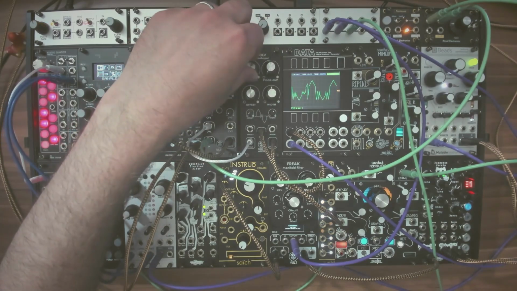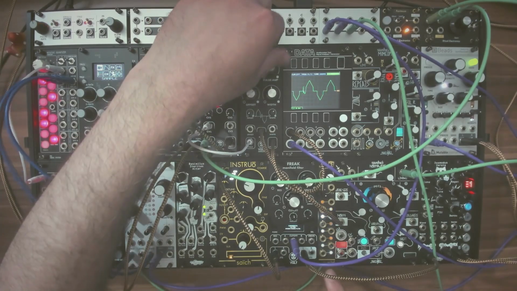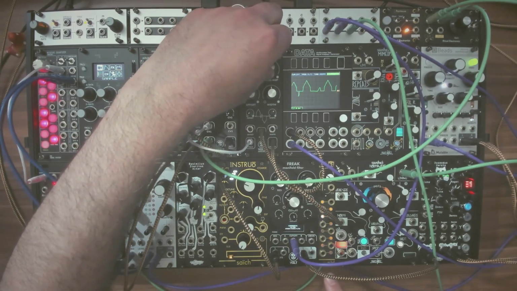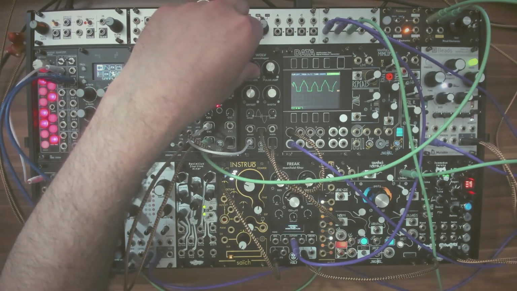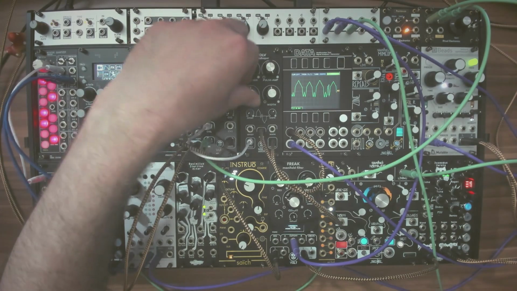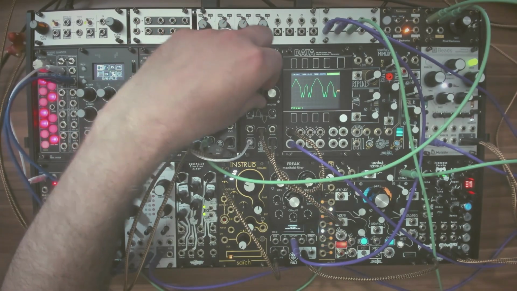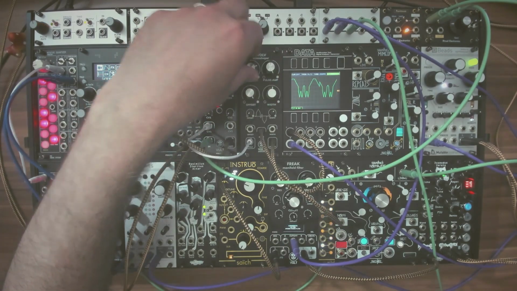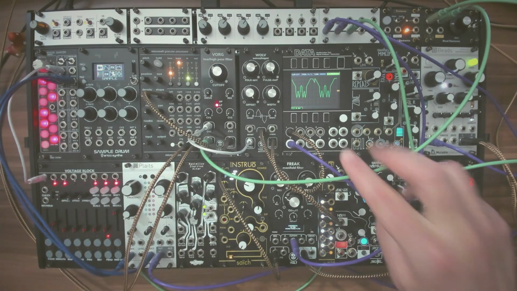Another cool thing is, especially with Oct that is bipolar, I can also rectify it and then we have a unipolar signal. So let's add some folding, something like this. And I can also offset it a bit. So now we get a really unique wave shape out of a triangle.